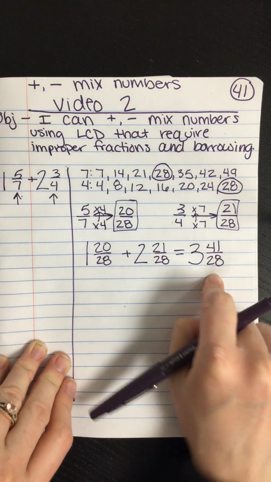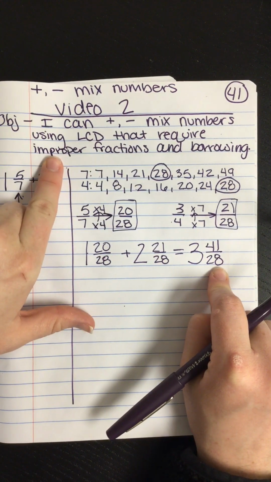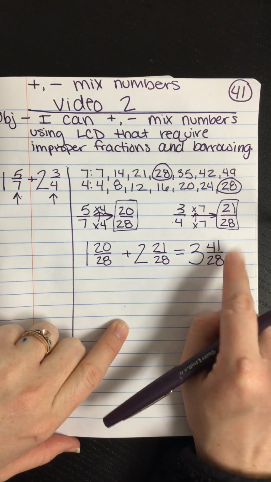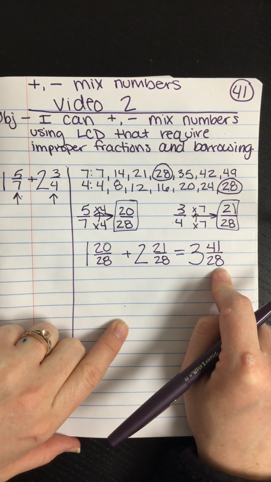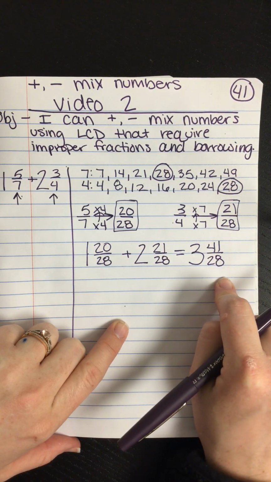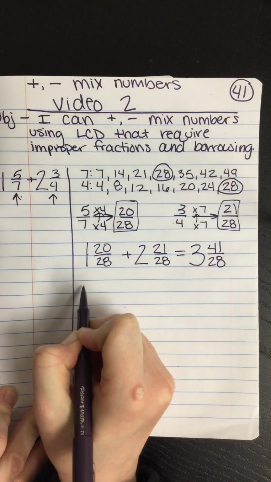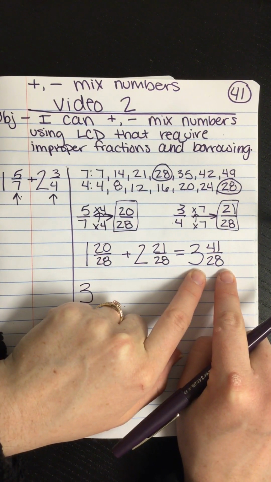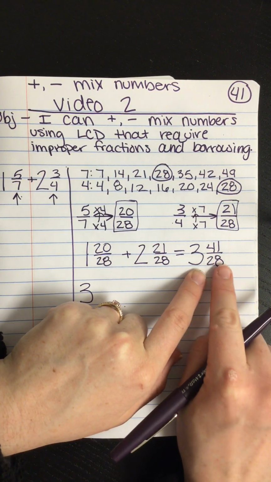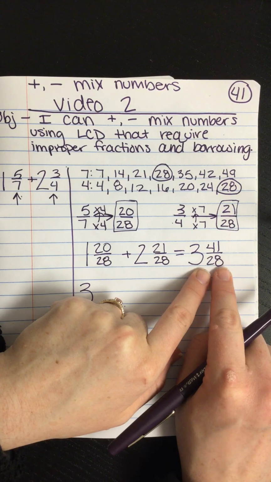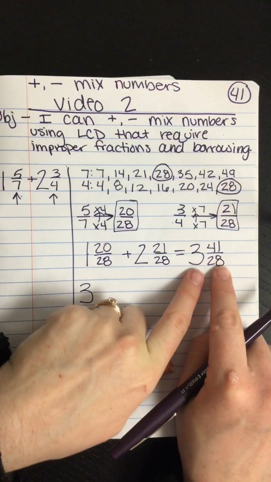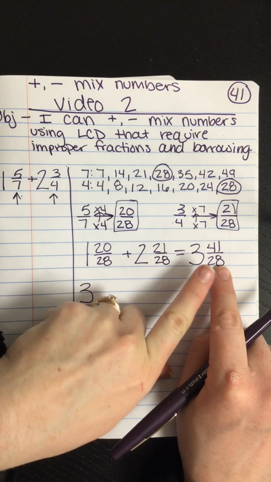If we notice though, our fraction here is considered improper. Improper fraction means that your numerator is larger than your denominator, which means within this fraction we actually have another whole. So here's how I'm going to show you how to change that. I'm going to put the 3 to the side here, because we know we have 3 wholes, but then we're going to break up this 41/28. With this denominator, this fraction would be whole when we have 28 out of 28, because remember, a whole fraction is when you have the same numerator and the same denominator. So it would be 28/28.